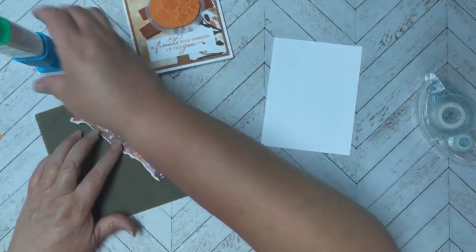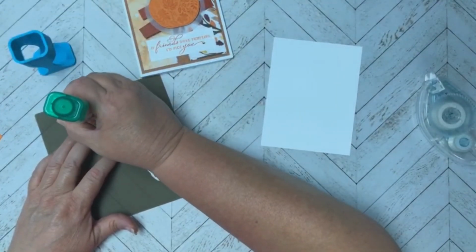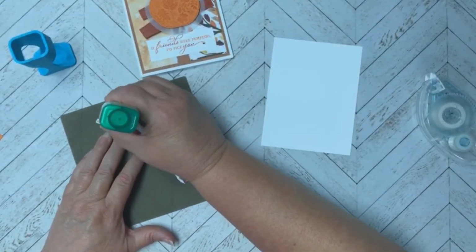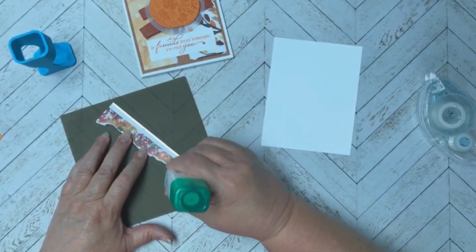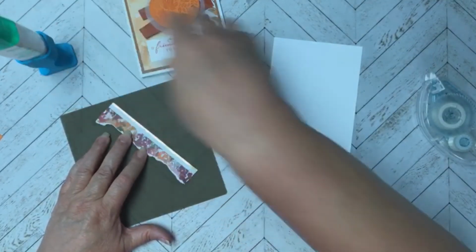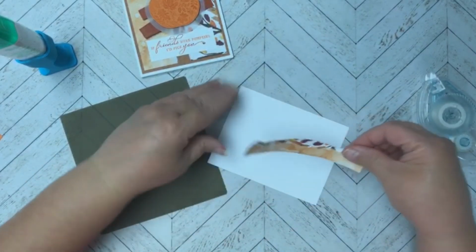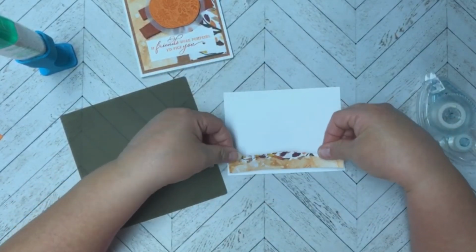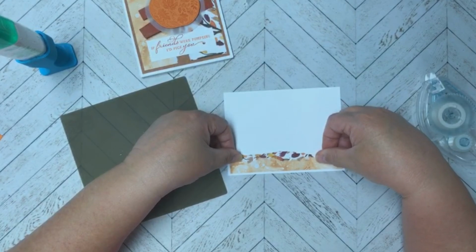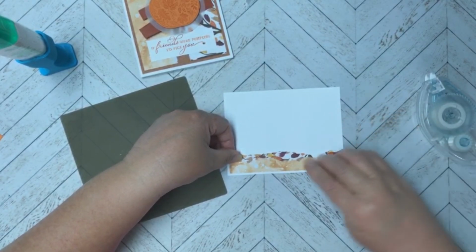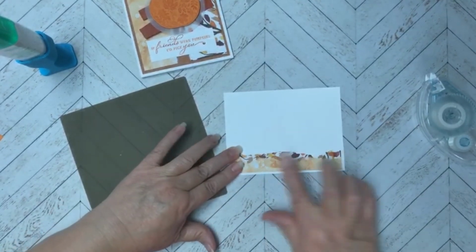So let's go ahead and put some more adhesive to the back. And I'm going to go ahead and put it on this left side, also leaving a nice little border. There we go.